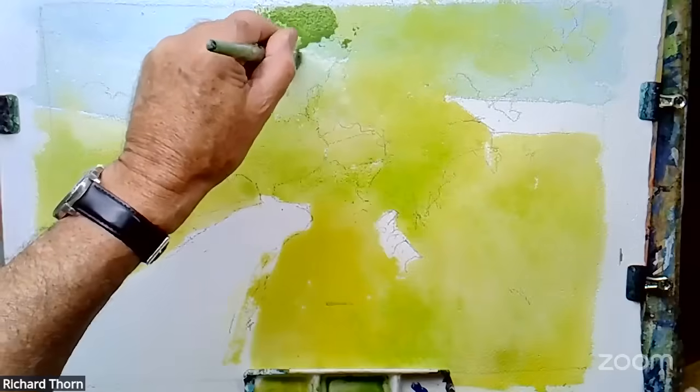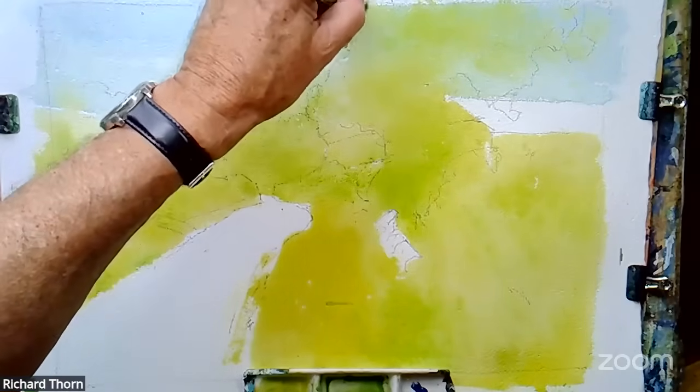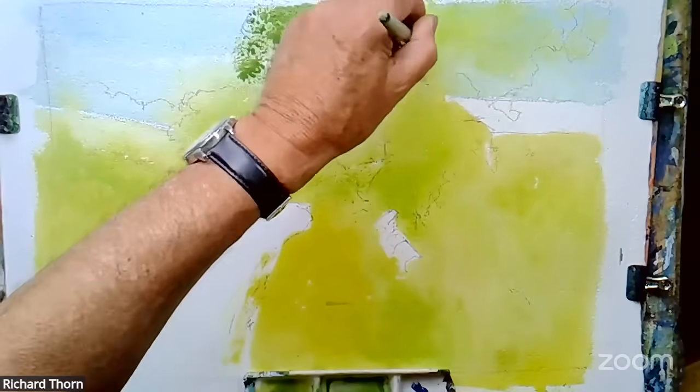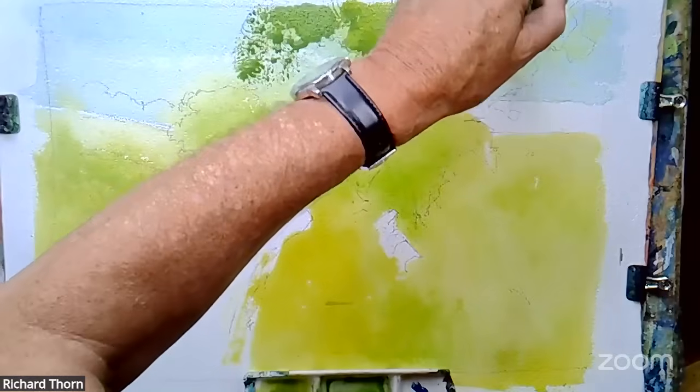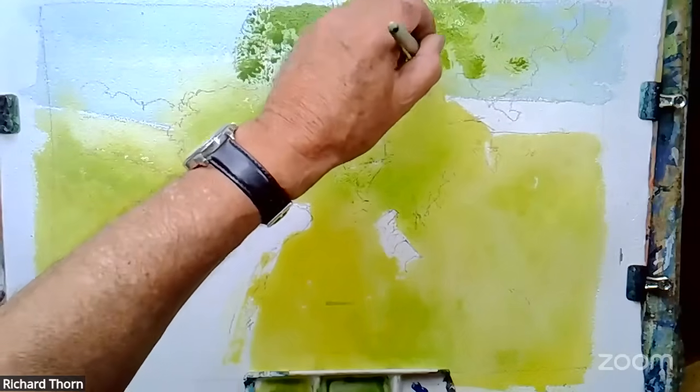And this isn't the final thing because I'll be adding on more texture to this later. And I'll be adding in some more yellow here, trying to leave some blue areas, but I can lift out those later.